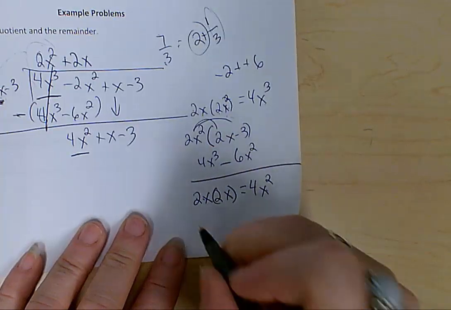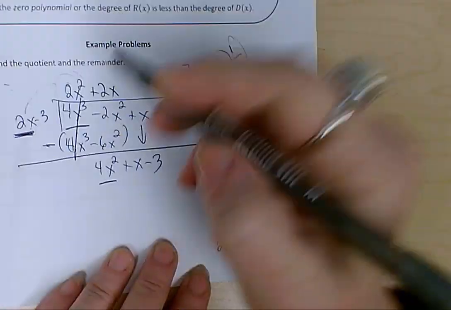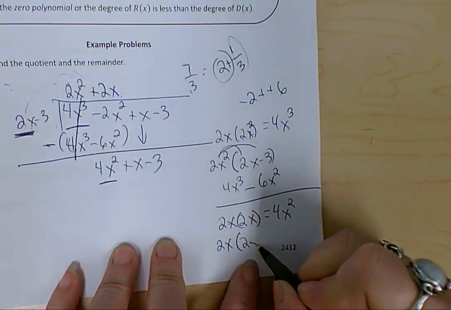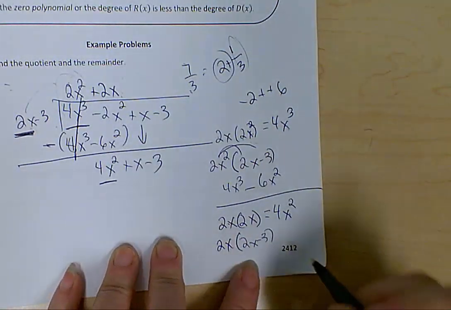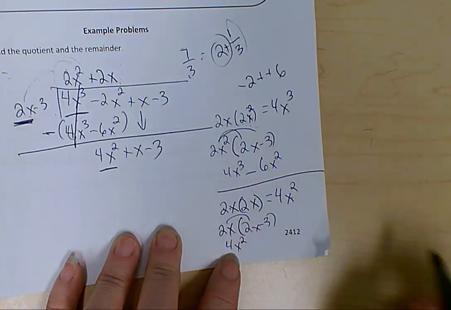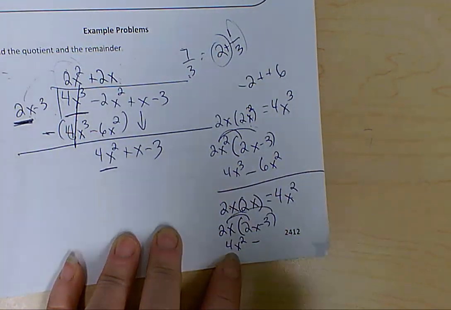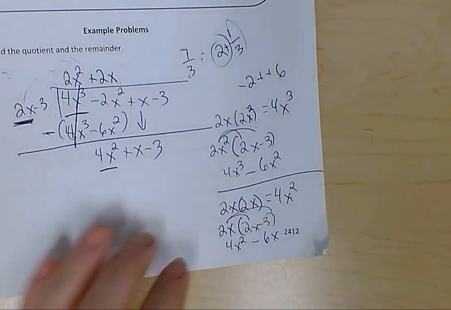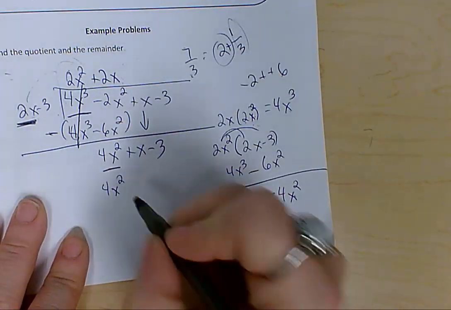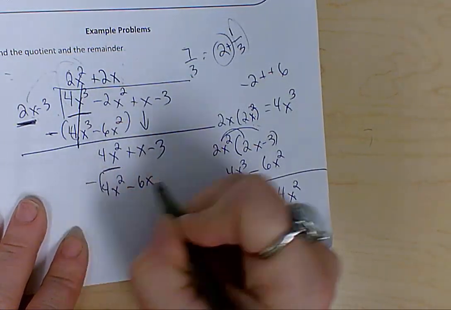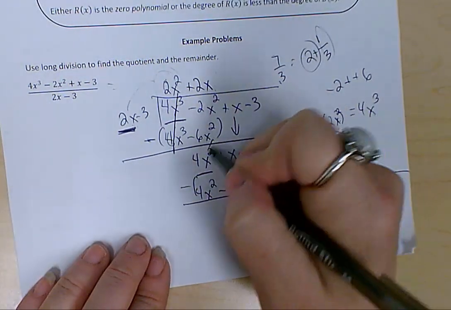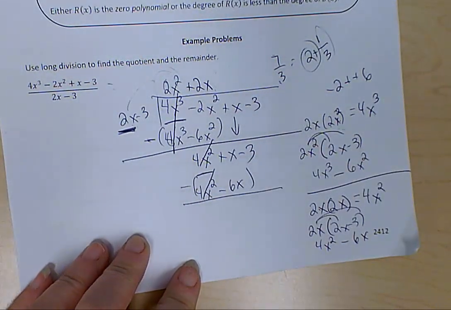So let's multiply. We're going to take that 2x here, multiply it times your full divisor, the 2x minus 3. Distribute that out. 2x times 2x is 4x squared, minus 2x times 3 is 6x. Write that in here: 4x squared minus 6x, and let's subtract that away. 4x squared minus 4x squared disappears.